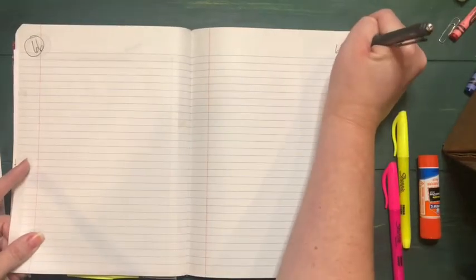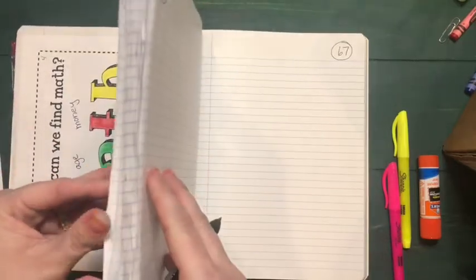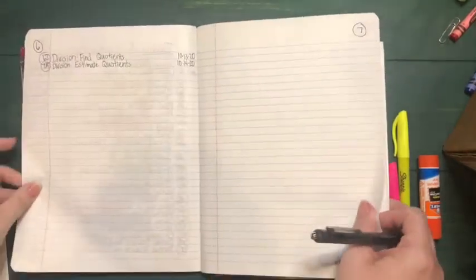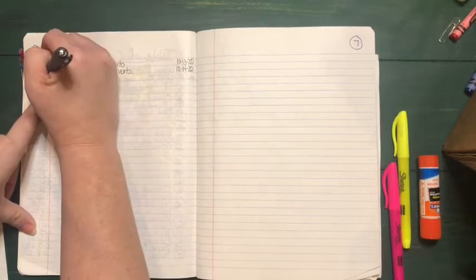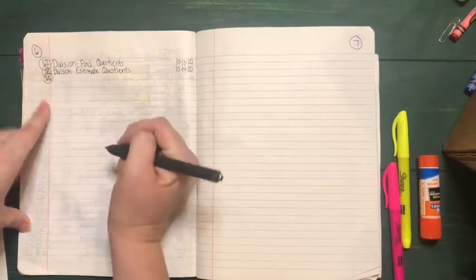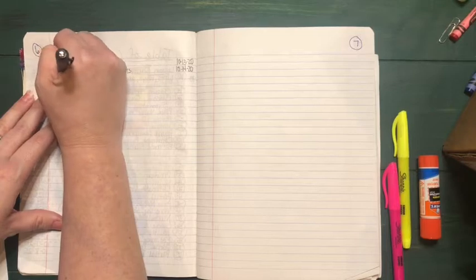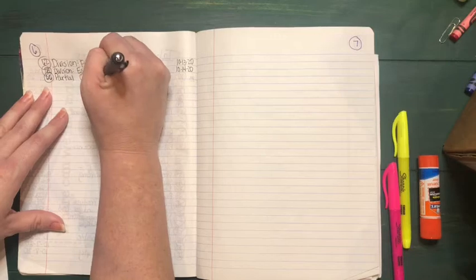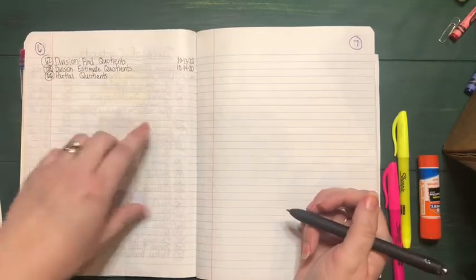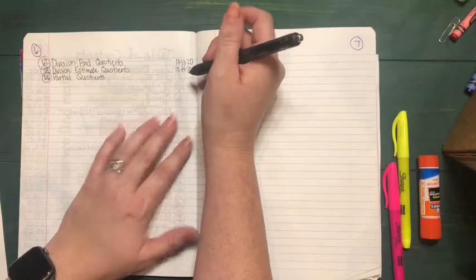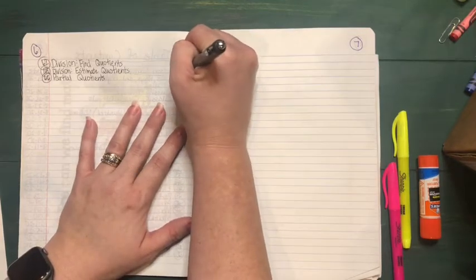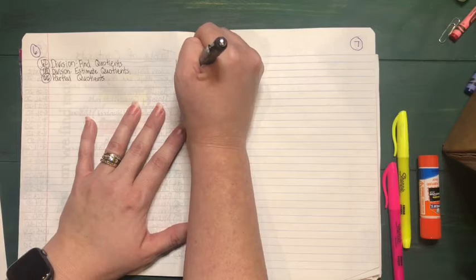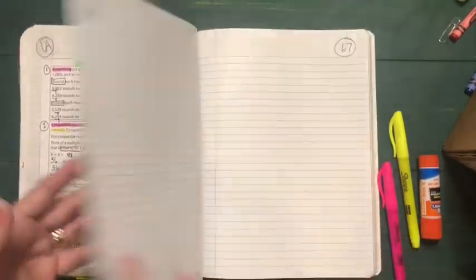and 67. We're going to turn back to the table of contents. And we're going to insert number 66. We're going to call this partial quotients. Remember, at any point in the video, you can pause to get caught up and organize, and then you can push play to continue. Today's date is 10-15-20. Then go ahead and turn back to page 66.